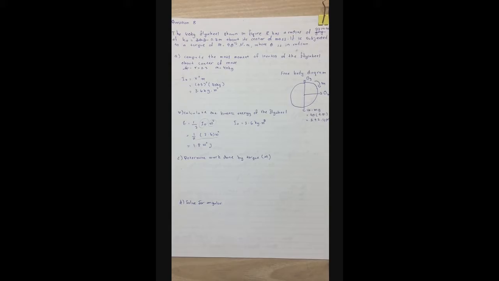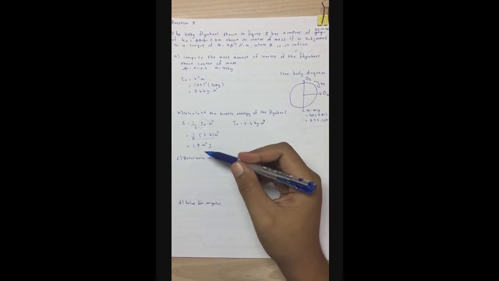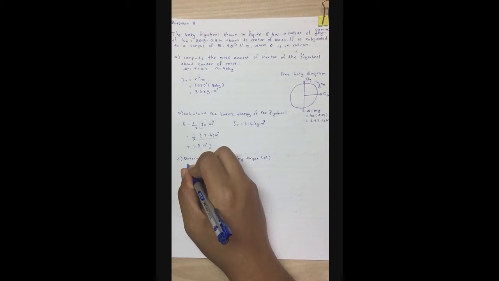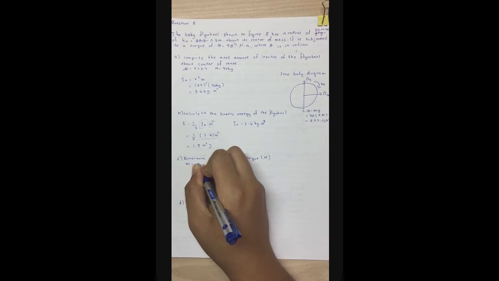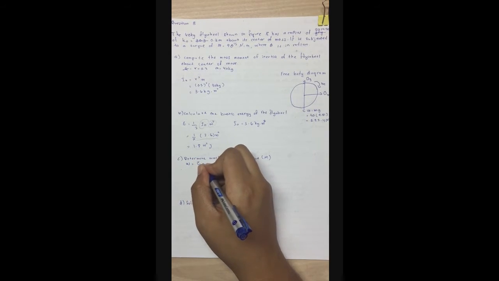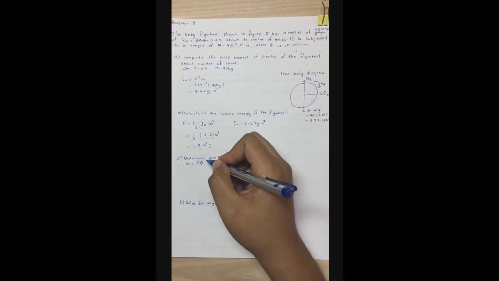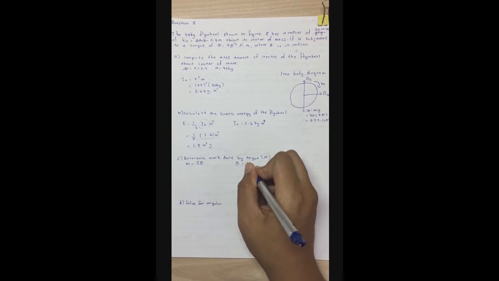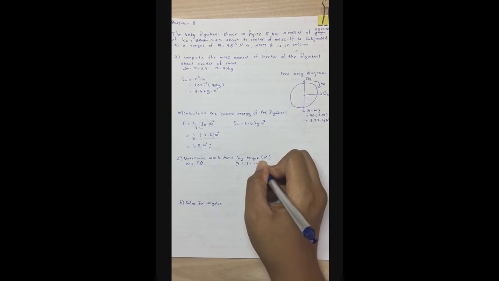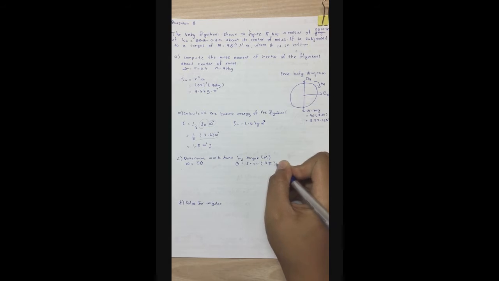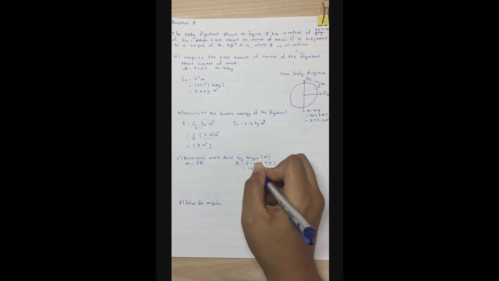For question C, the task is to determine the work done by the torque M. Using the formula W equal to torque times theta, where theta equals 5 revolutions times 2 pi, equal to 10 pi.